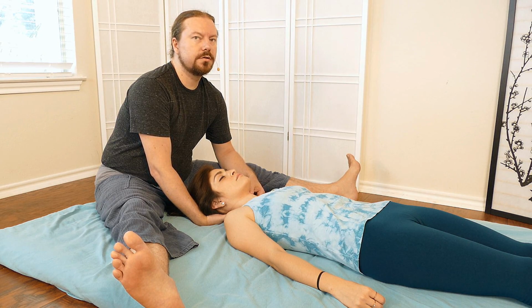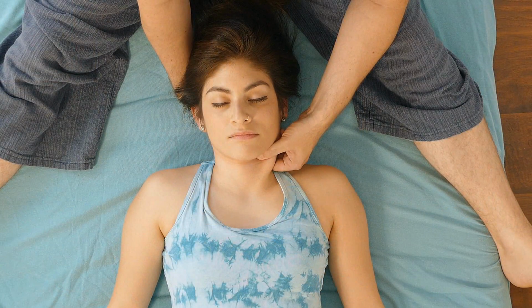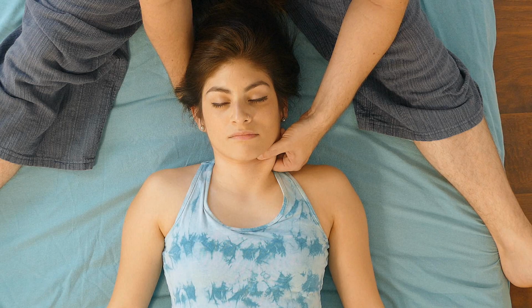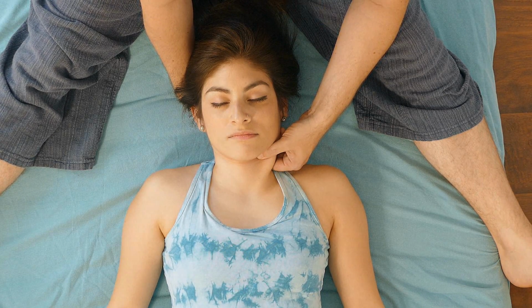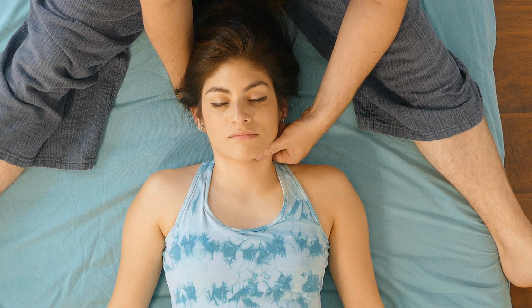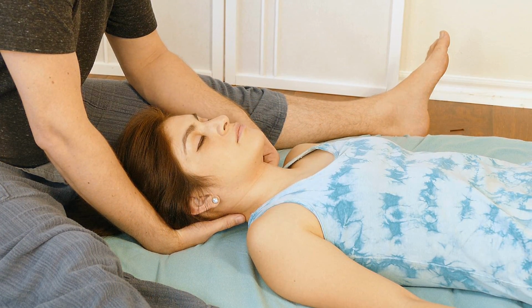Right along the SCM. Grabbing that guy comfortably. It's a gentle squeeze. You don't have to use a lot of pressure here. If I use too much pressure, she will contract, she will protect, and almost nothing will let go. She'll release and unwind. Creates a sense of safety and protection.